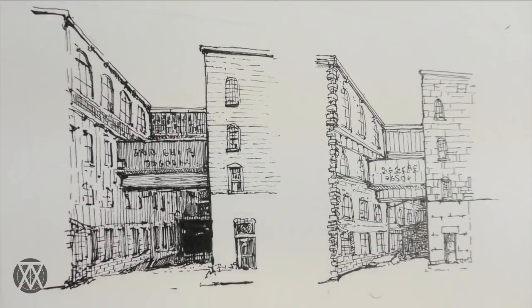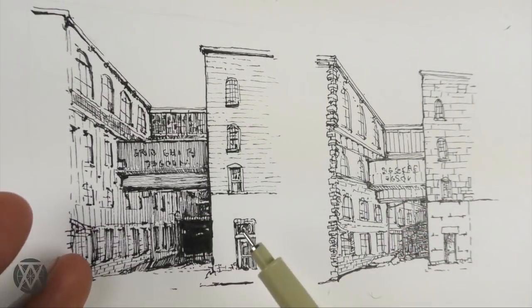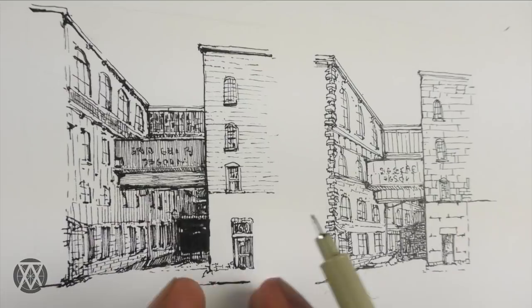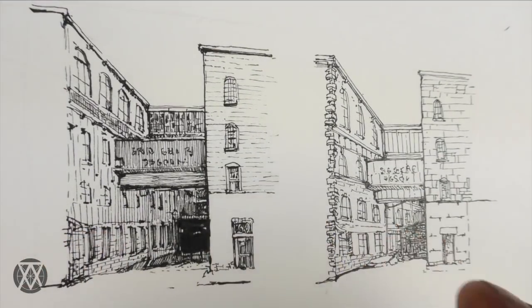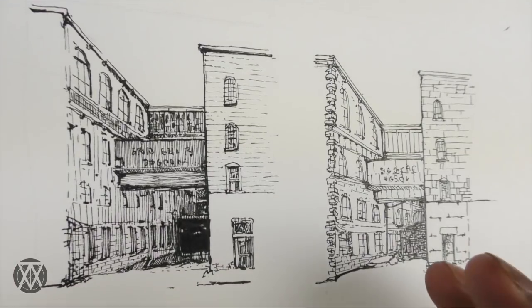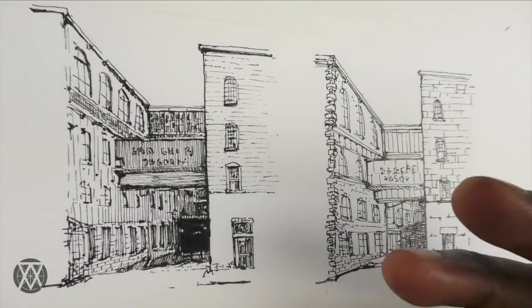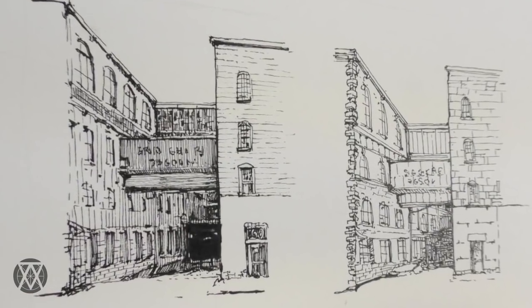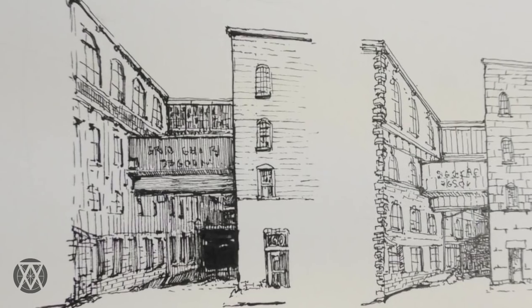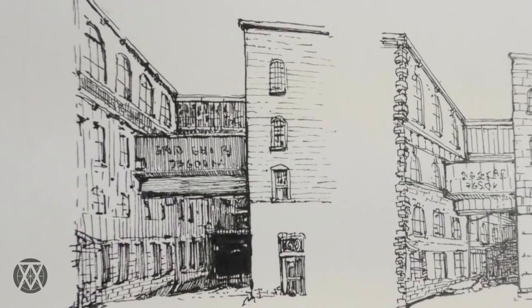So there you have it. Two simple demonstrations of how you can create simple contrast, but using different elements. Here I'm using shape, here I'm using value. But the most important thing here is that you're trying to go beyond just merely copying what you see and actually saying or expressing something about how you think or feel about what you see.